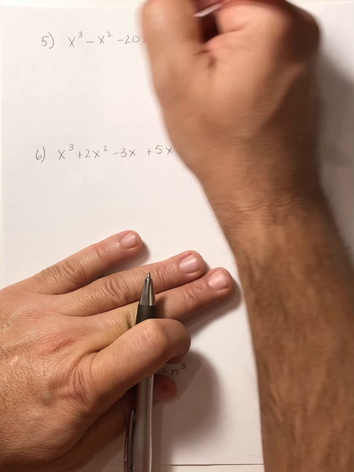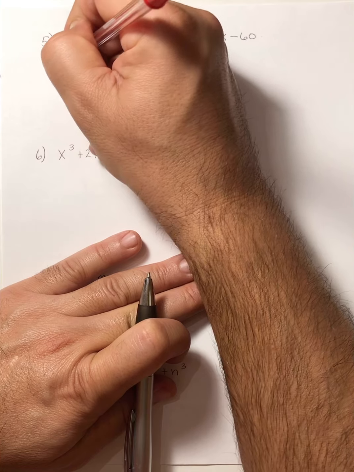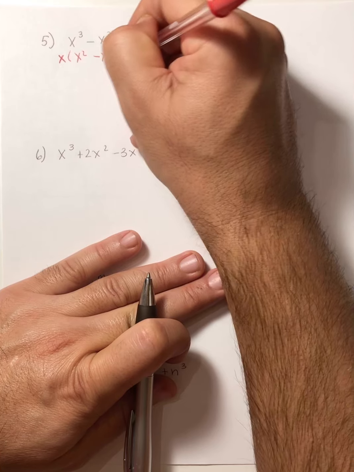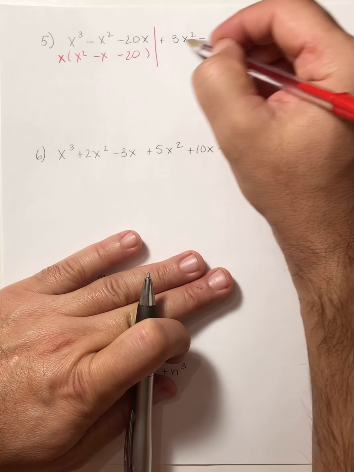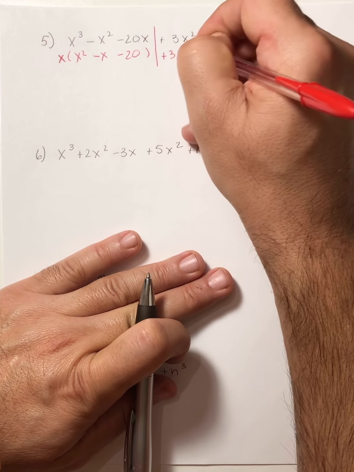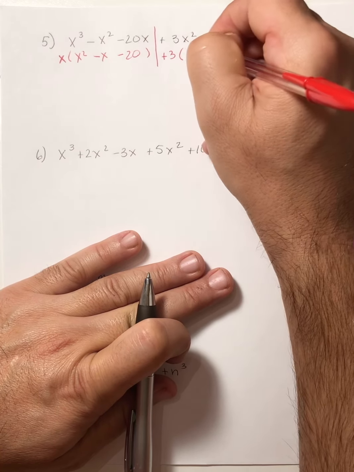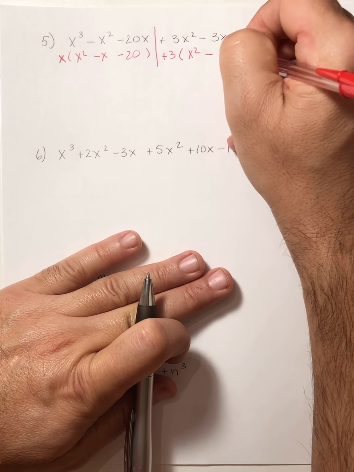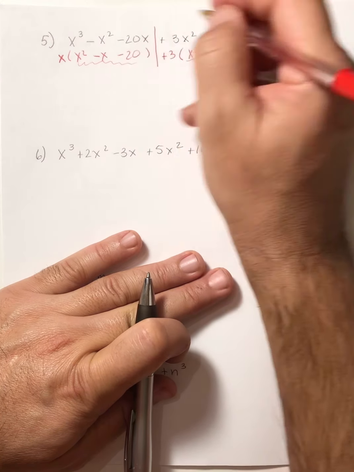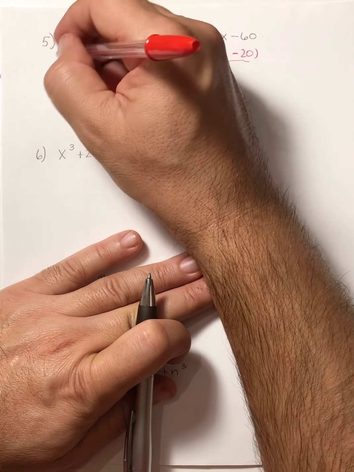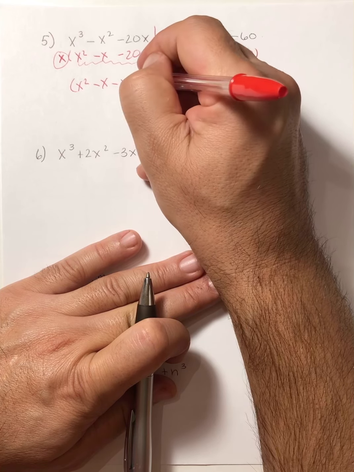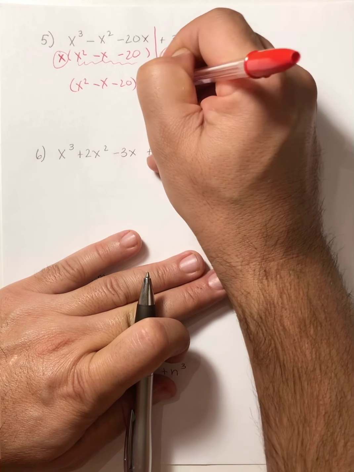So what's the GCF here? It's right, an x. And so I have x squared minus x minus 20. And then what about over here? What's our GCF? That's right, just a 3. So pull out a plus 3. And we have x squared minus x minus 20. Well, look at these. Aren't these exactly the same? Yeah, they are. So then here we go. That's on the inside. So I have x squared minus x minus 20 in one parentheses, and your other parentheses is x plus 3.